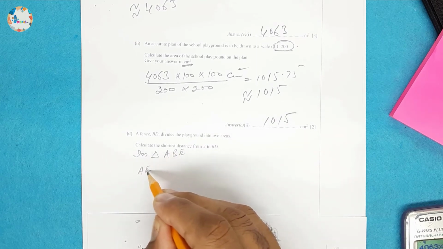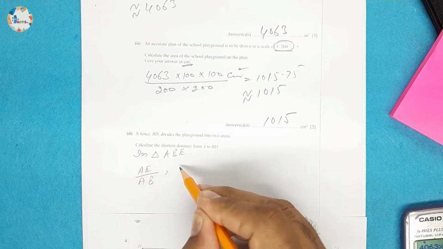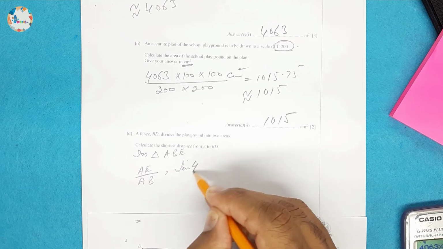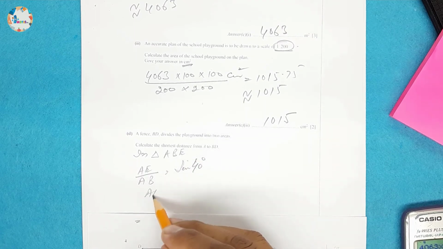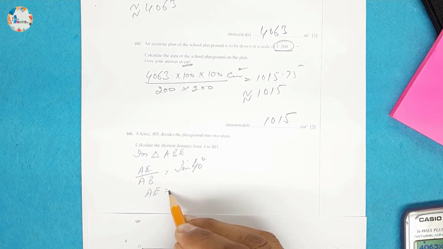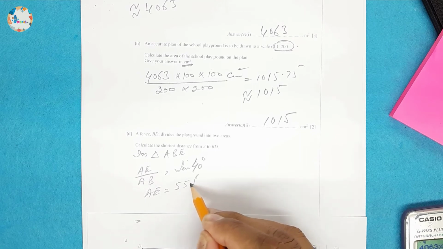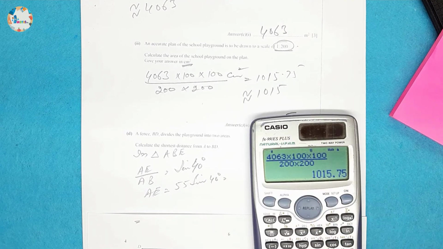So AE divided by AB will be equal to sine of 40 degrees. So AE will be equal to AB, which is 55, so 55 sine of 40 degrees, and this one we can calculate.